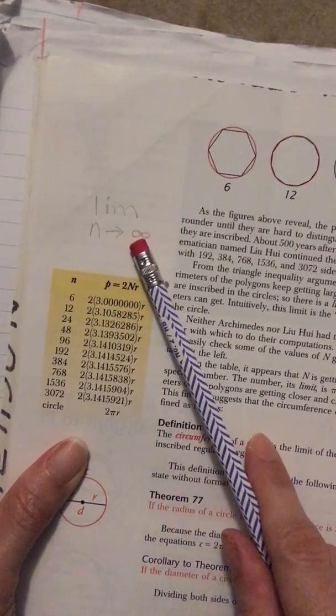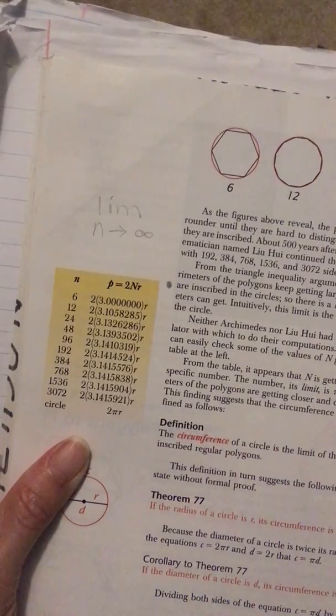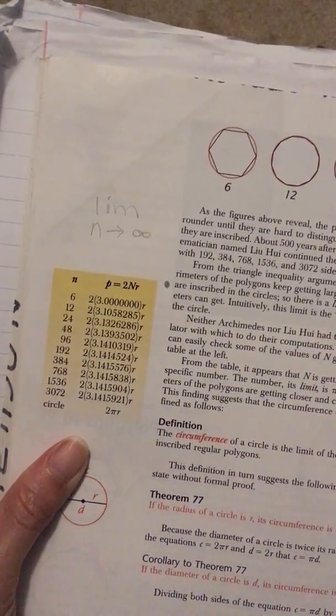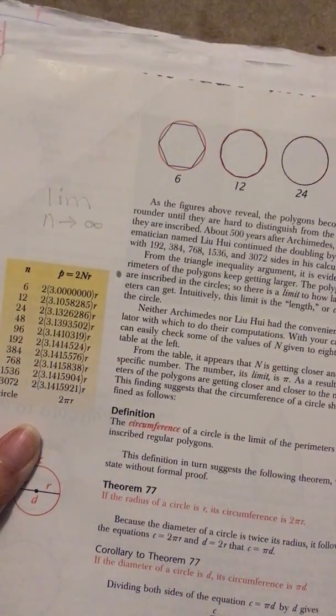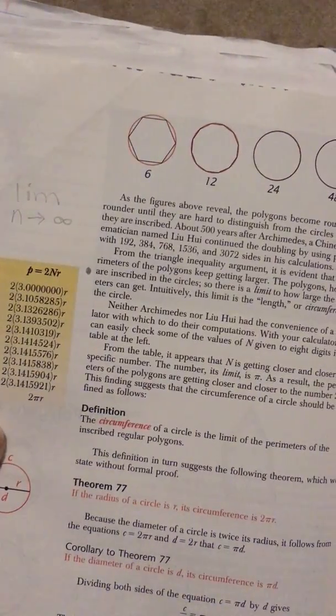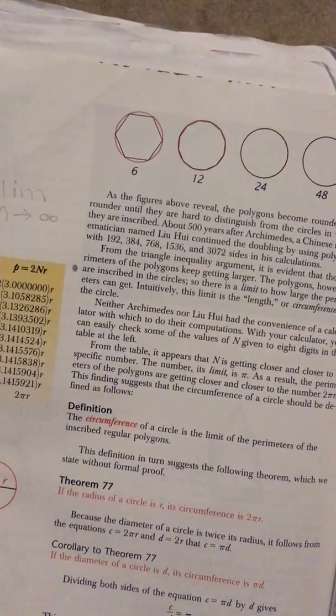As n gets closer and closer to infinity, we get closer and closer to this limit of the area or the perimeter. That's how pi was really calculated: this limit as we get closer and closer to an infinite number of sides.